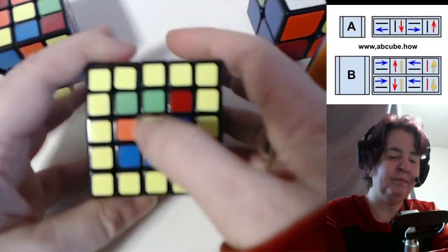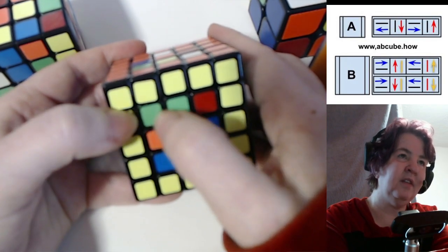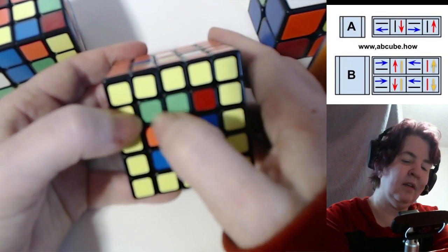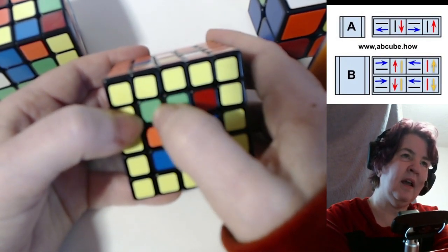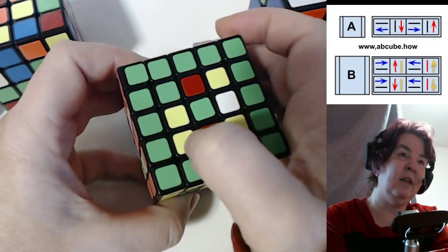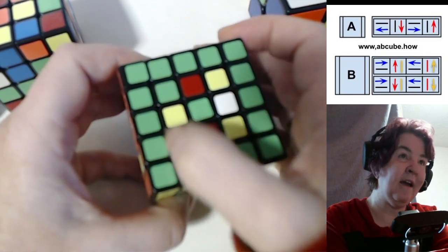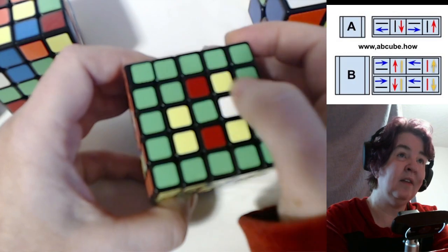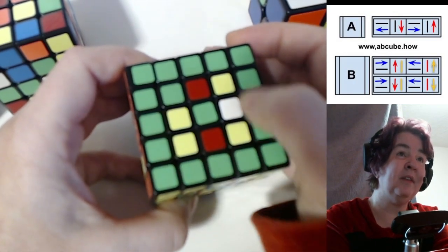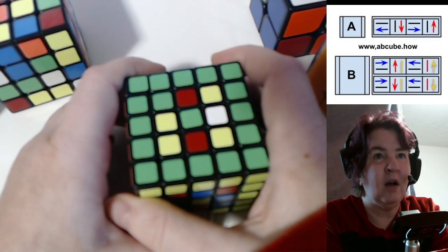But here, since this green diagonal center can go correctly in one of four places, and every floating piece can be correct in one of four places when you're assembling it, because of the mathematics of the cube, you can always solve it.